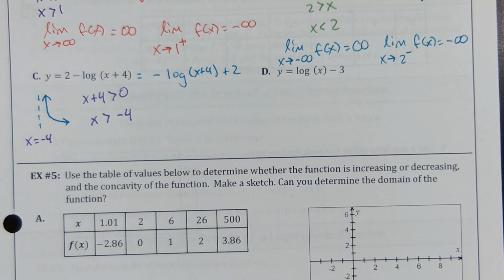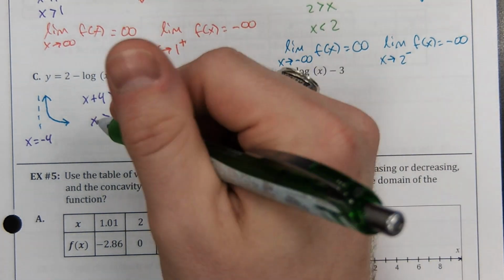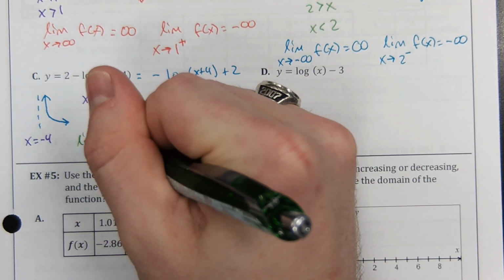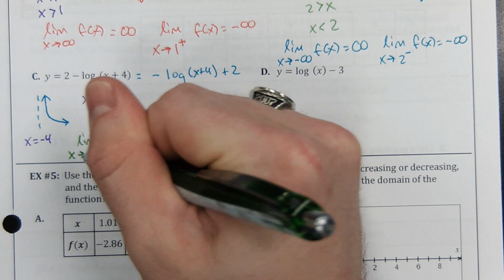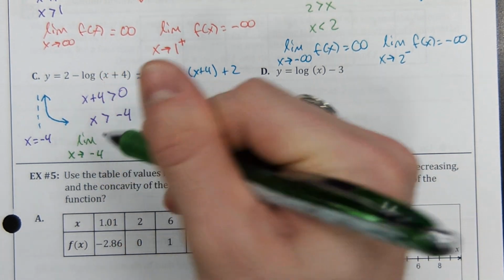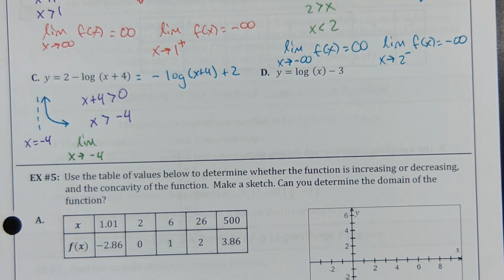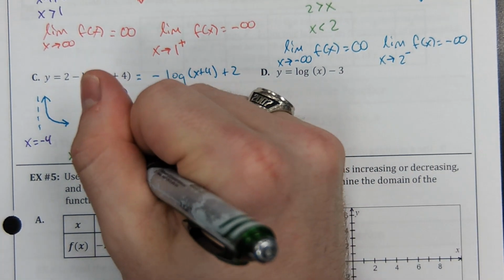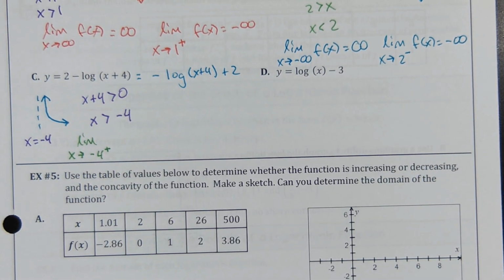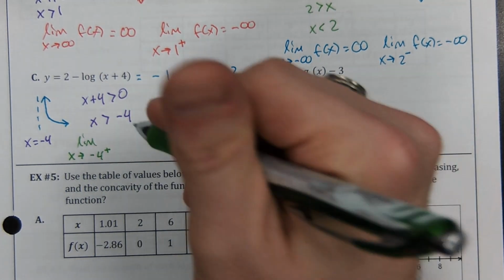So we're ready to write our end behavior then. Let's write some end behavior in green. The left end behavior approaches the asymptote. It slams into the number negative 4, but it's on the right side of it. So we have that little superscript plus sign. That tells us we're on the right side of negative 4.